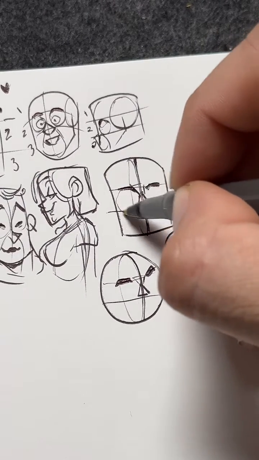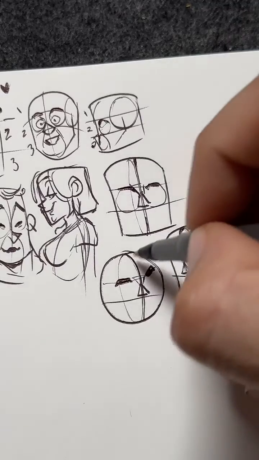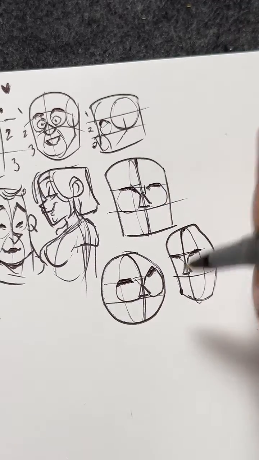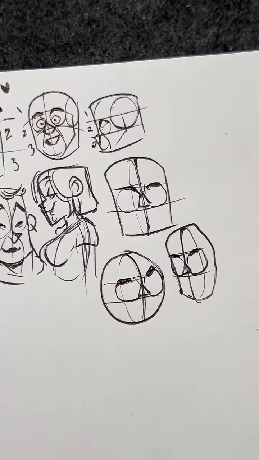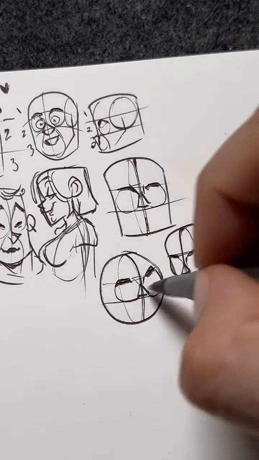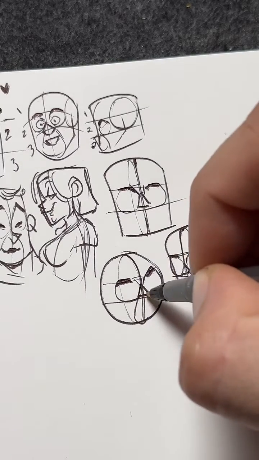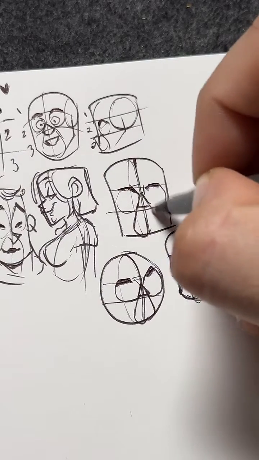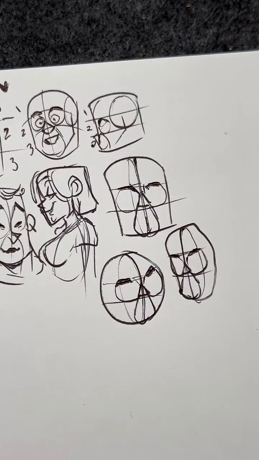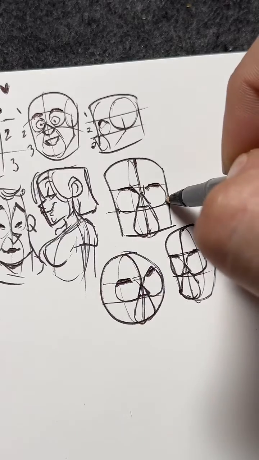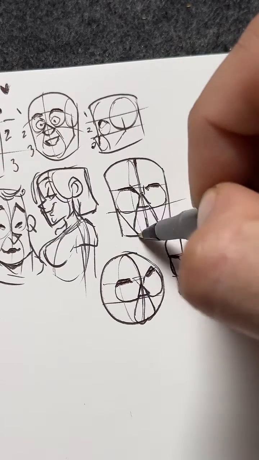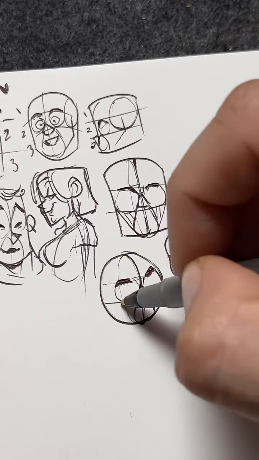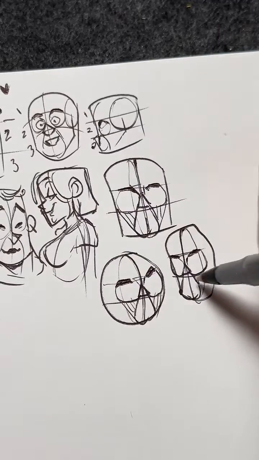If we connect it around, it gives us our cheekbones. If we go down, it gives us our muzzle, which is our mouth space. And if we connect the edges of our cheekbones with our chin, it gives us the muscles that happen in the front of our face.